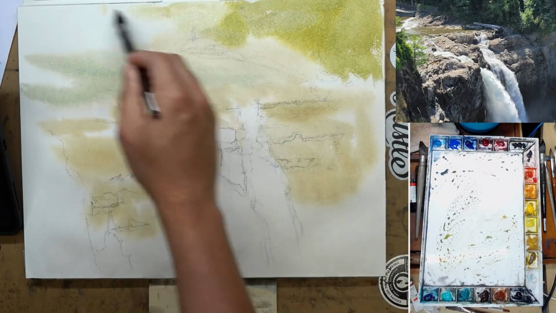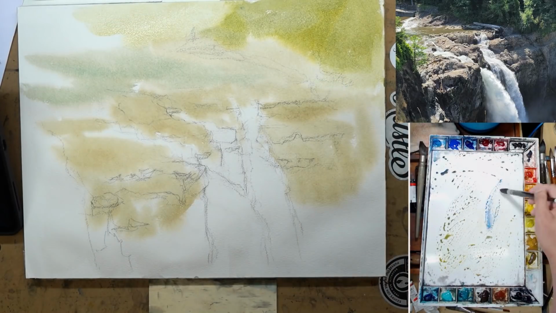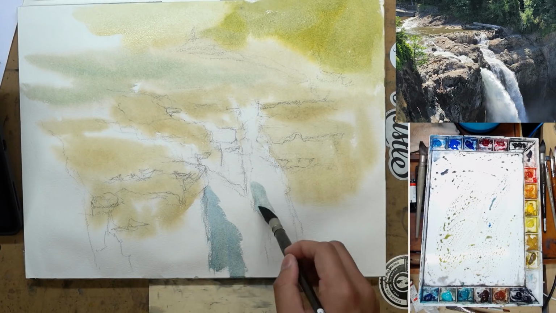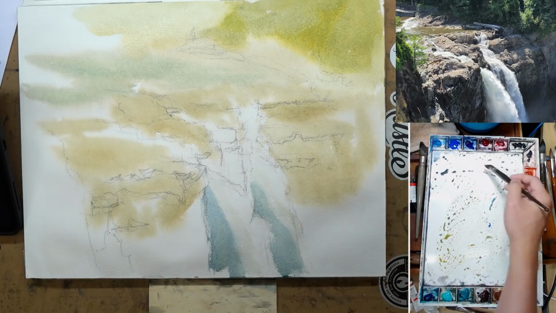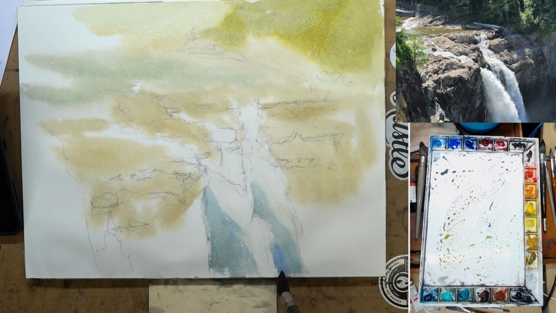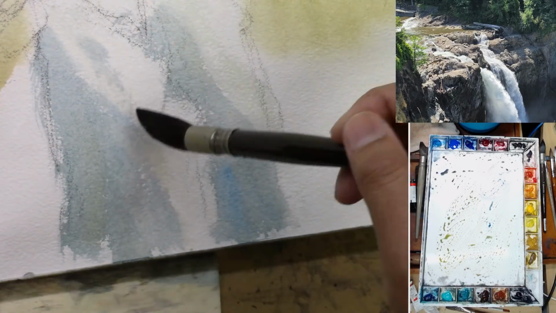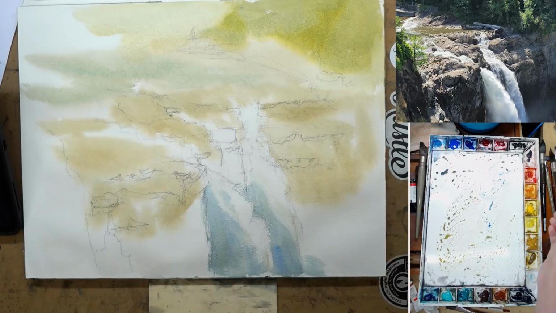So also the light of the background tree, keep the background quite abstract. And I start to give a little bit of the value on the waterfall. Soften that edge with just water, so it will have a little bit of a soft edge. But also leave out a little bit of white for the white foam.